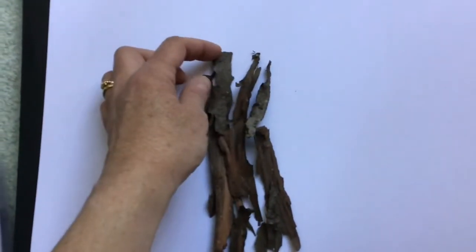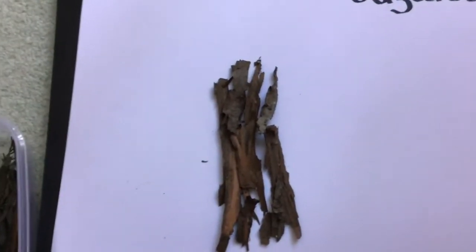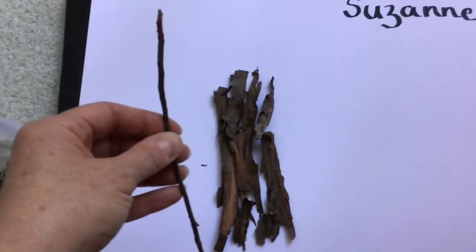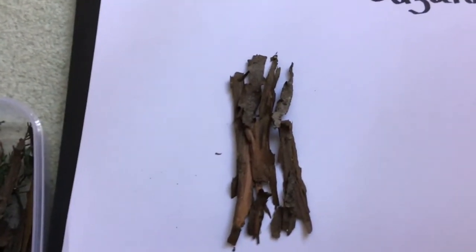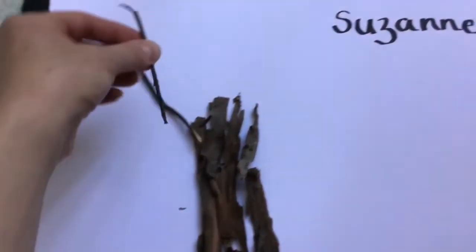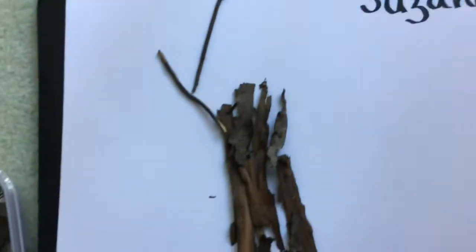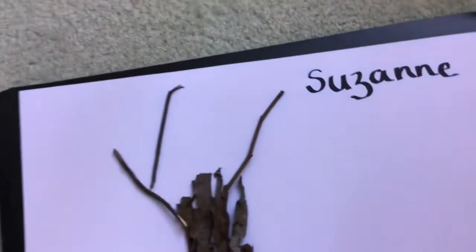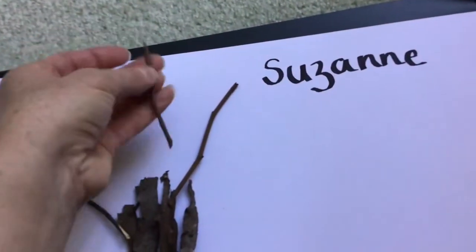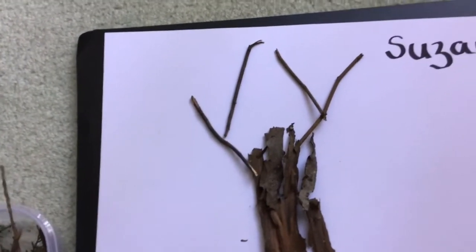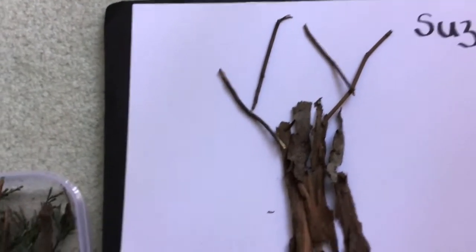So now I need to think about making some branches on my tree. So if you've got some quite long pieces like I have, you might need to break them up a little bit to make them a better size for your picture. So I'm just going to go about making my branches, and branches aren't necessarily all straight, they'll go a bit wonky, they won't be going completely straight all of the time. You actually have branches going off in different directions as well, which is pretty cool.